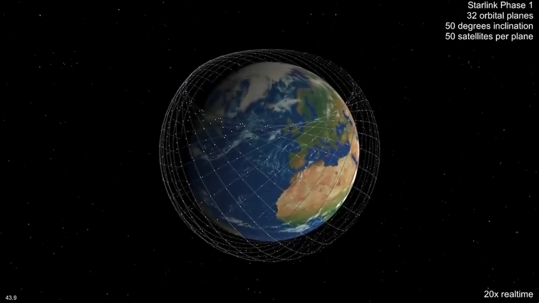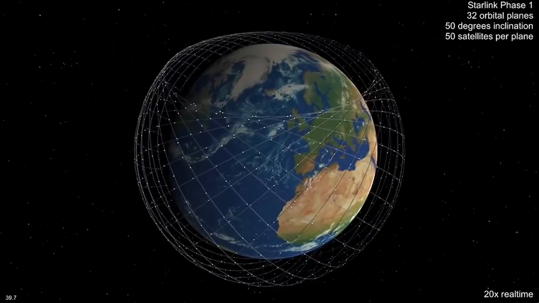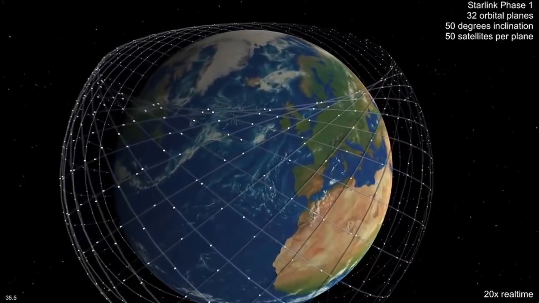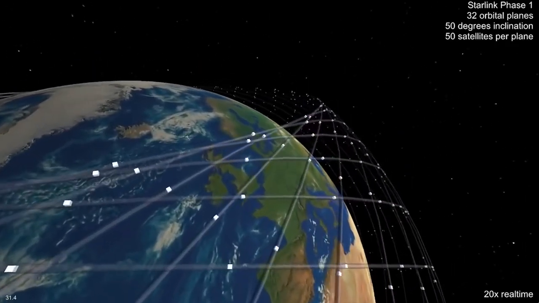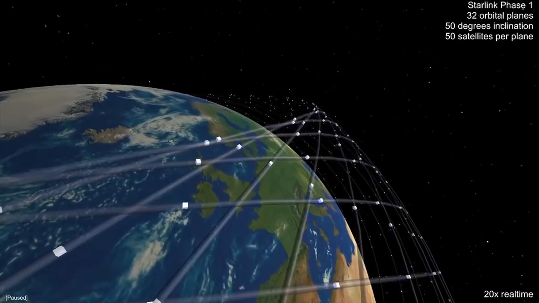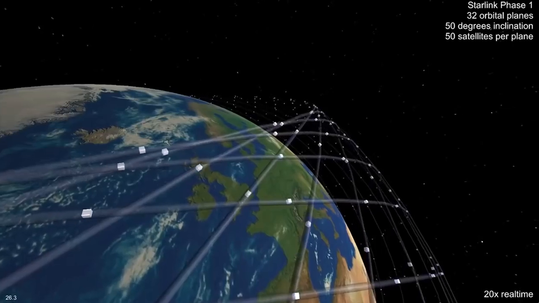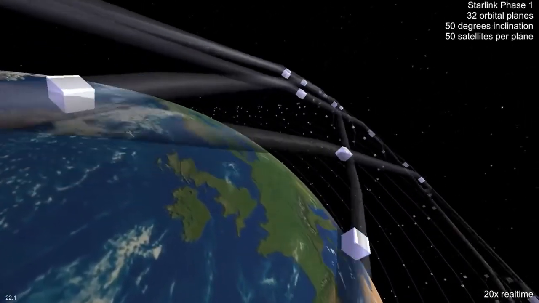Phase 1 of the Starlink constellation consists of 1,600 satellites, arranged into 32 orbital planes, with 50 satellites in each plane. Because of the orbits, coverage density is much greater in latitudes near 50 degrees north than it is near the equator. The satellites are all at the same altitude, so an important property is the phase offset between orbital planes. If you get this wrong, the satellites collide, which would be bad.